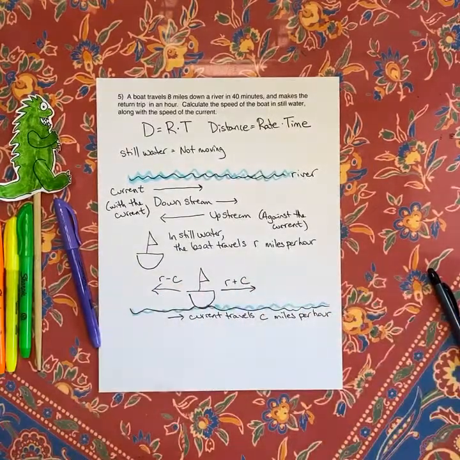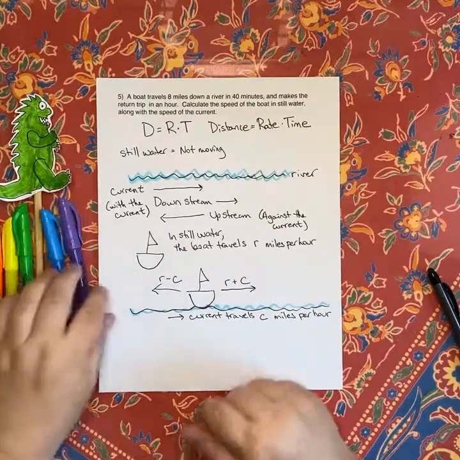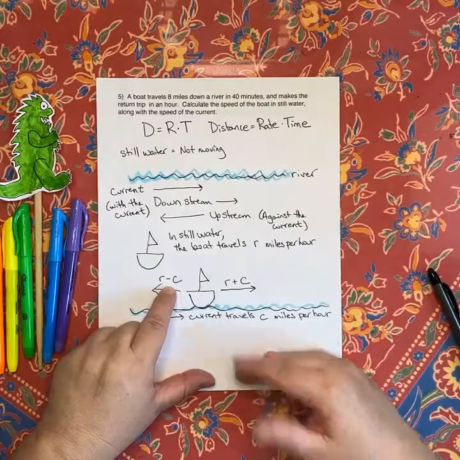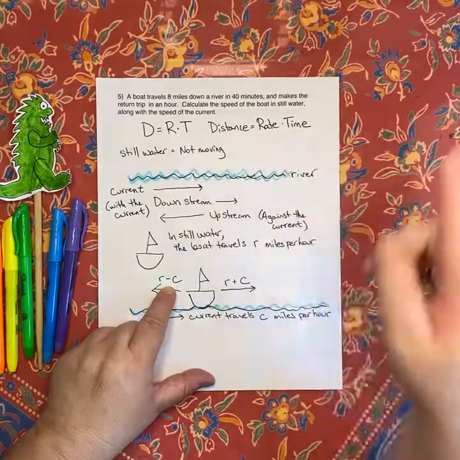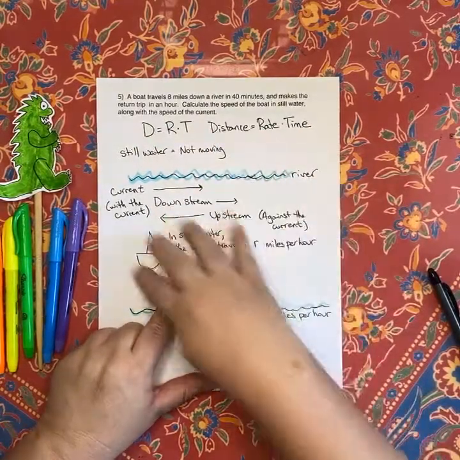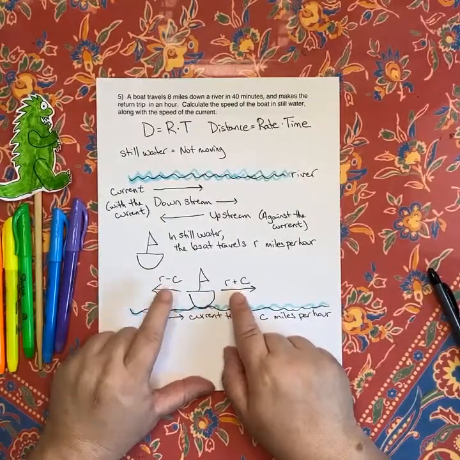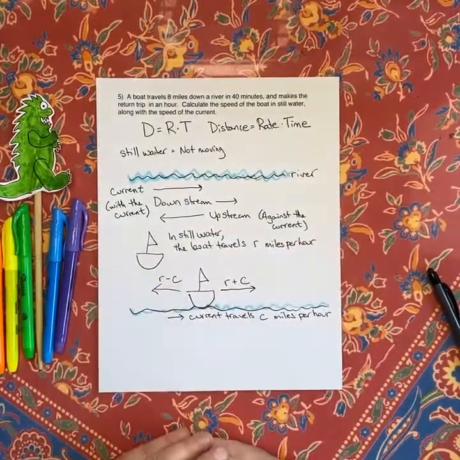Now, when you're doing this problem, you are allowed to just assume these two. So you don't have to write all this out. I would encourage you to write the formula, but you don't have to write all of this explanation, because I will understand that you understand this. I just wanted to write it out so you'd have the notes.